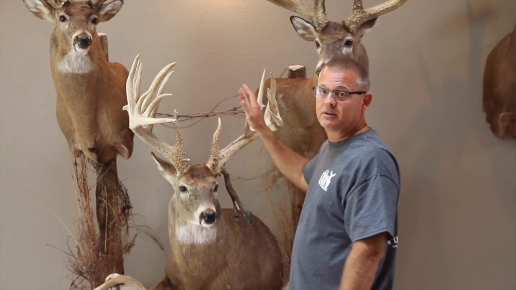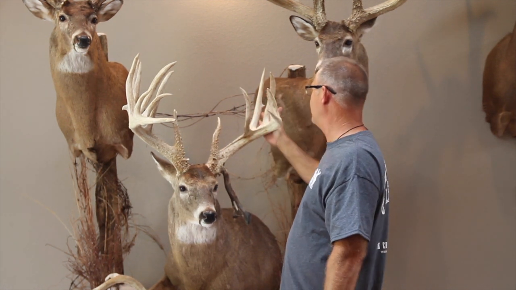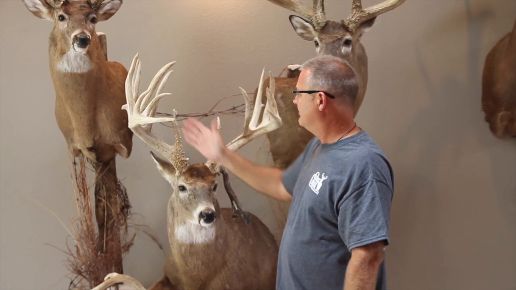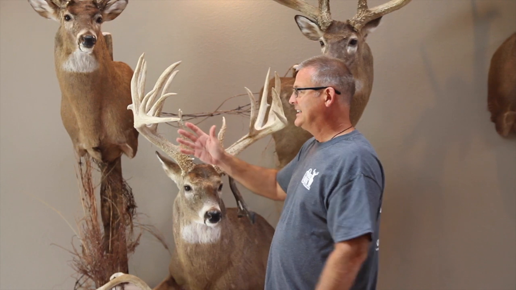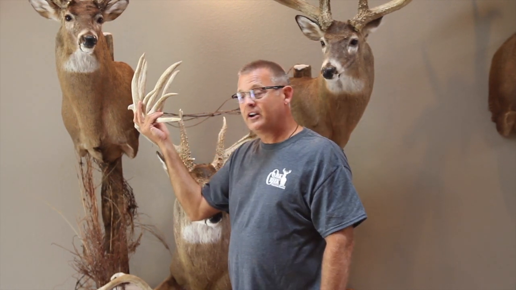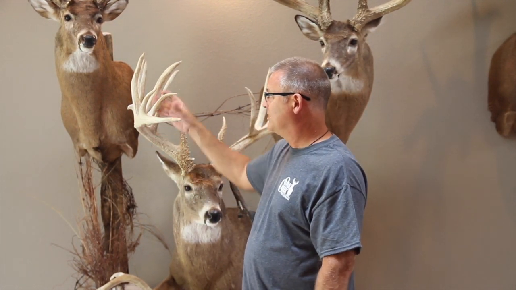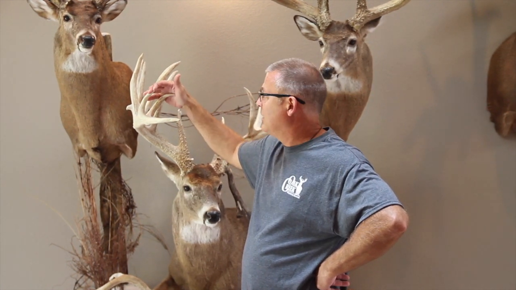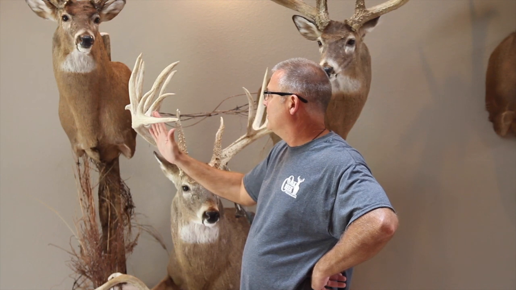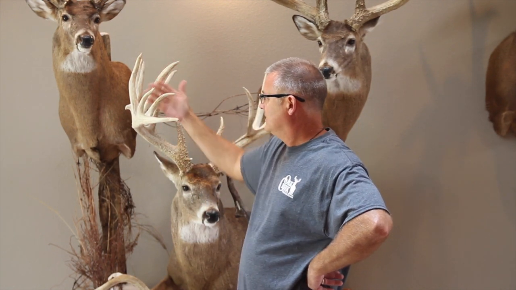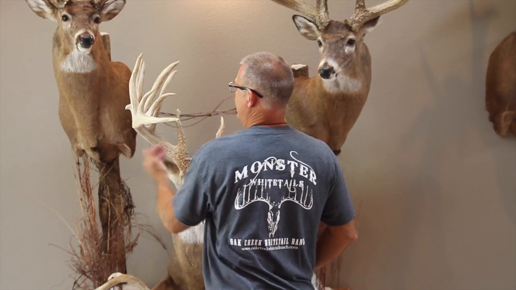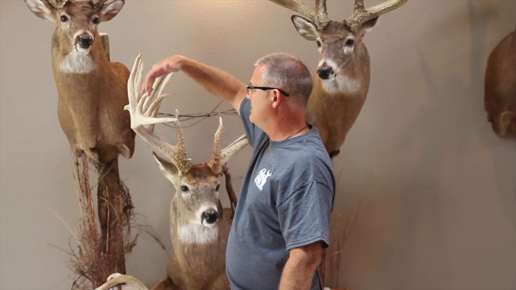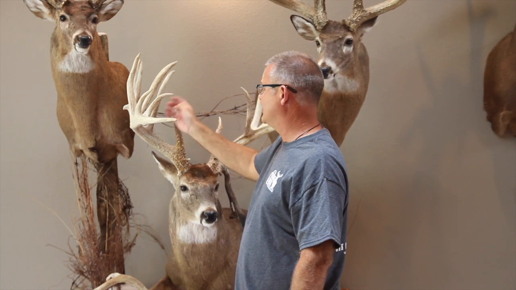This tine right here is going to be a non-typical point because it's not coming off the top of the beam. You've got a little bitty sticker back here that's non-typical. This tine is non-typical. There's some measurers out there that measure both of these tines as typical, and that's wrong. That's not how it's supposed to be. You've got to pick one of these tines coming off the main beam as your typical. Me, I would go T1, T2, T3, T4, and T5. These three tines are non-typical.